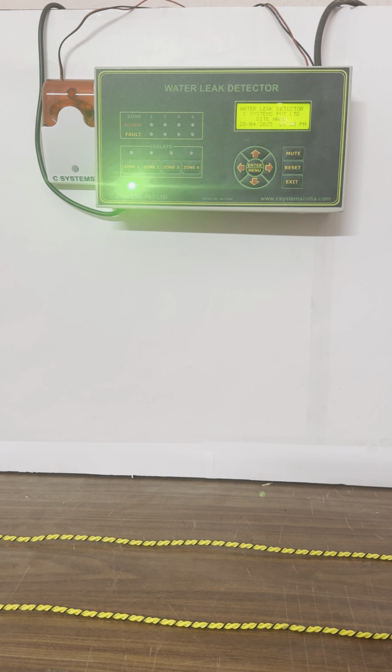You can see that after the sensor cable is cleaned, we can press the reset button so that the alarm is cleared and the sensor cable goes to the healthy condition. Next I am going to show the demonstration about the faulty status.